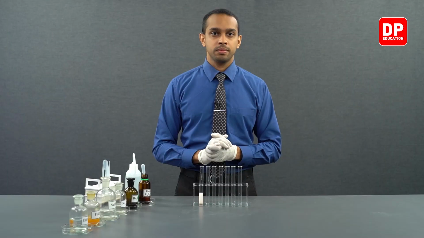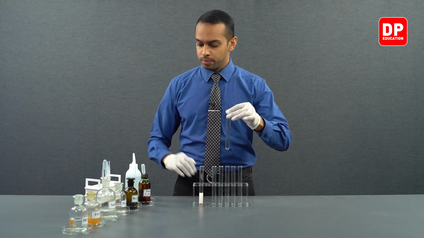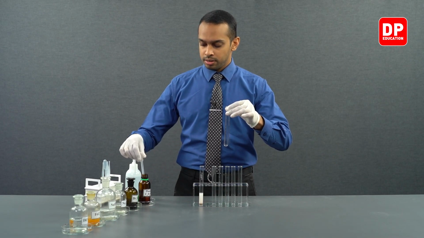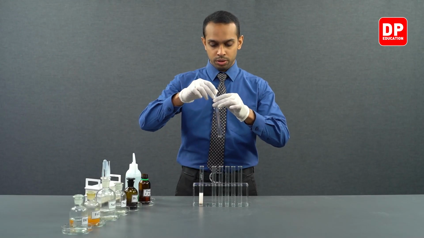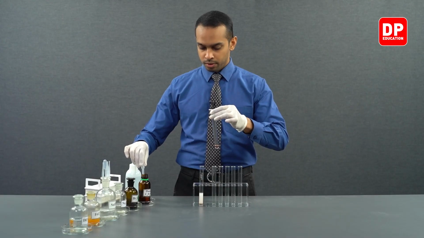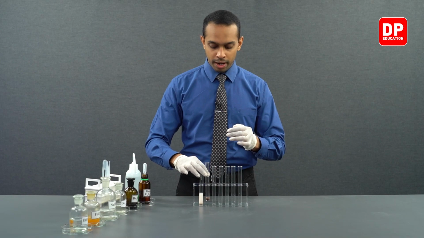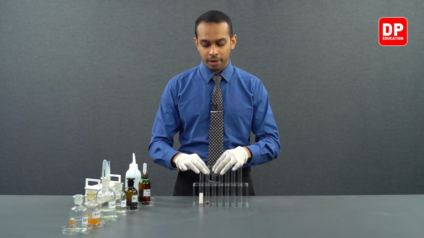In this part of our experiment, we are going to see how bromine or bromine water reacts with phenol. Now, to test this, we will take a test tube and take a small amount of phenol into this test tube. We will use this test tube to add a small amount of phenol into our bromine water because I want to compare the colors of the two solutions you will have.